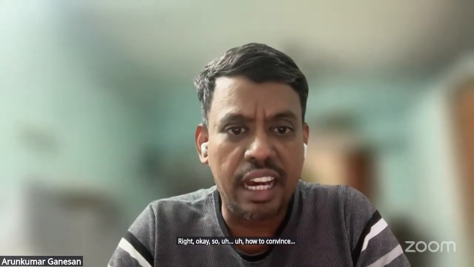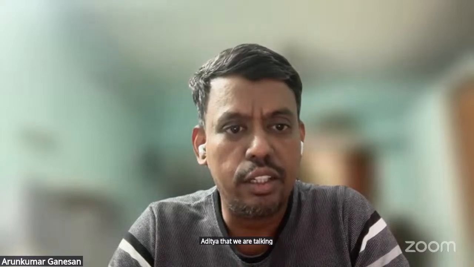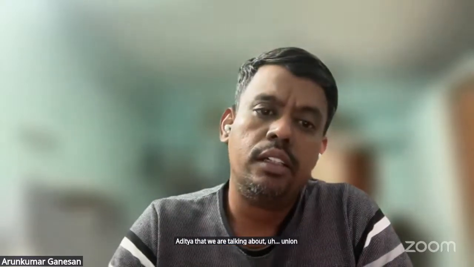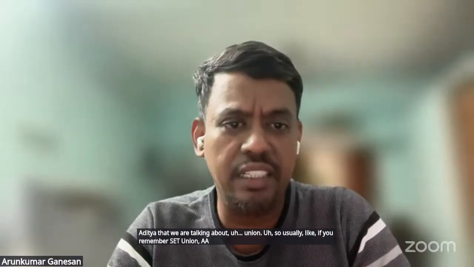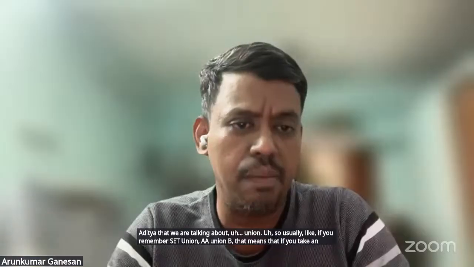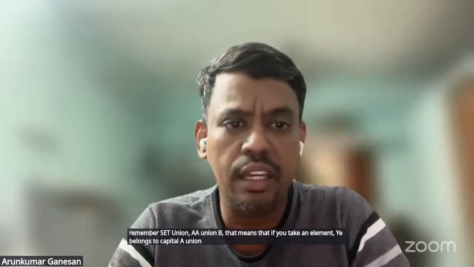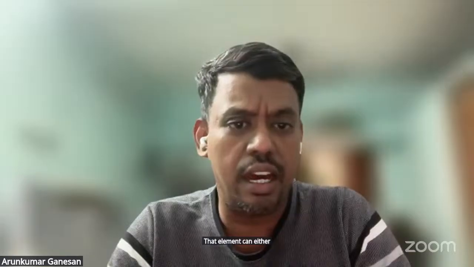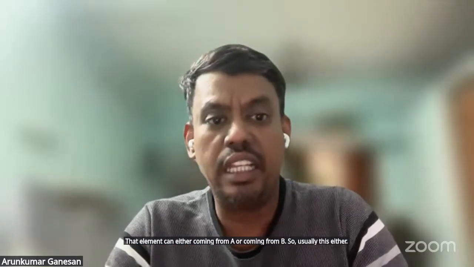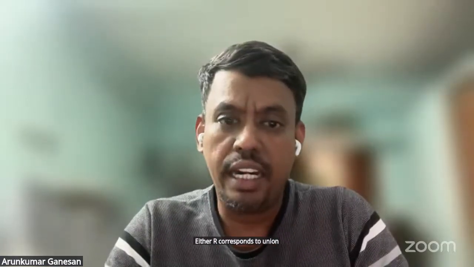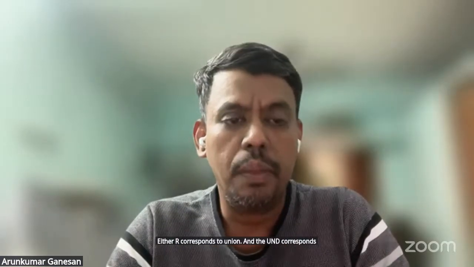So how to convince Aditya that we are talking about union? Usually, if you remember set union, A union B, that means if you take an element belonging to A union B, that element can either come from A or come from B. So usually this either-or corresponds to union, and 'and' corresponds to intersection, right?